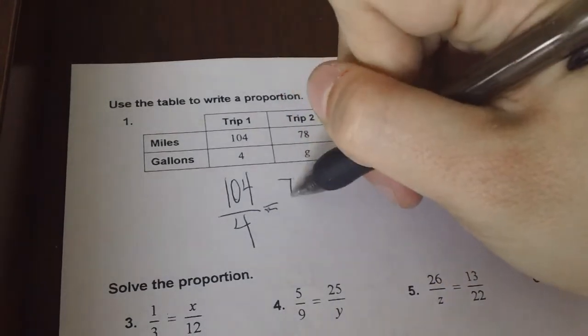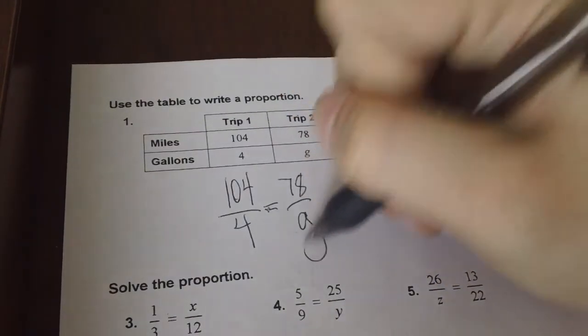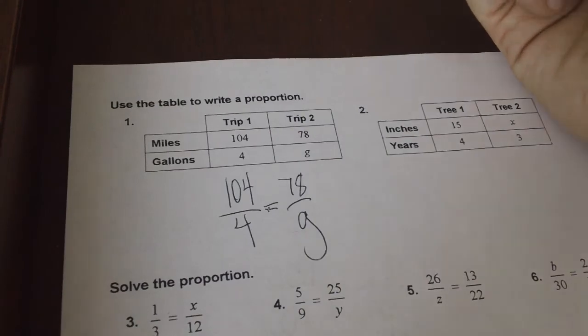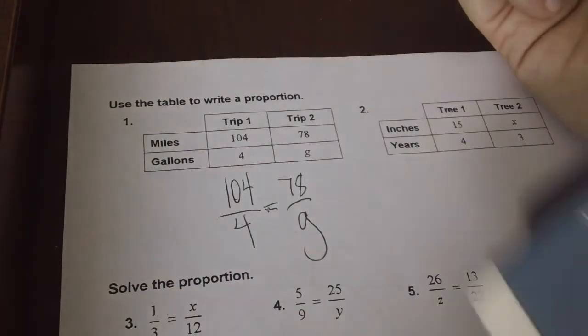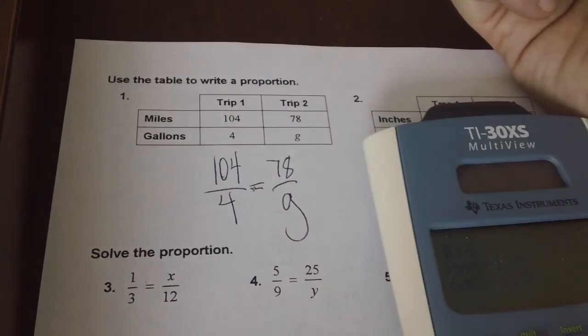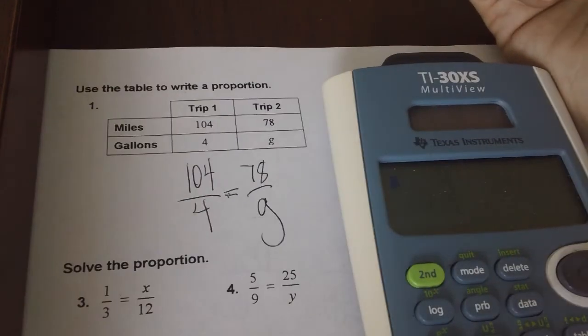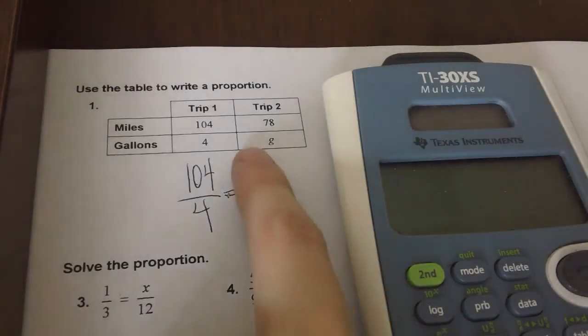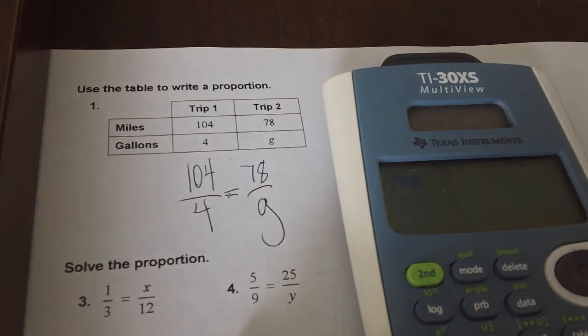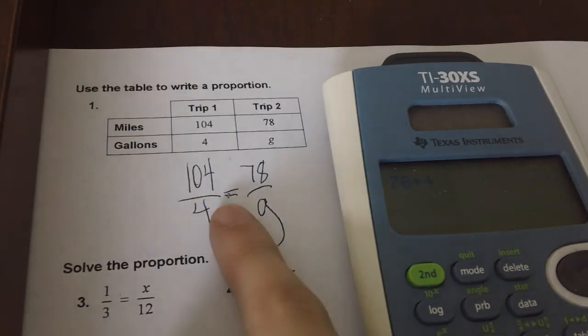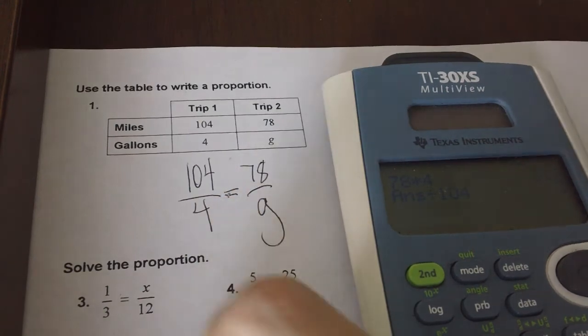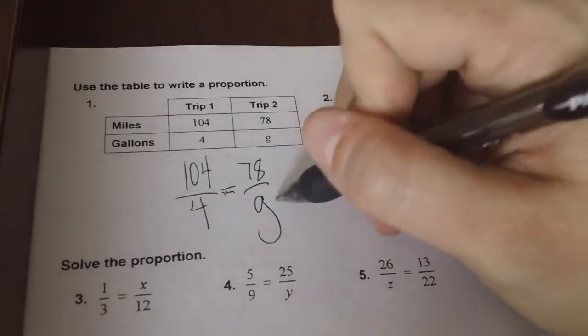And in 78 miles, there's G gallons of gas used. So, to figure out my answer, all I have to do is 78 times 4 divided by 104, and I get 3.